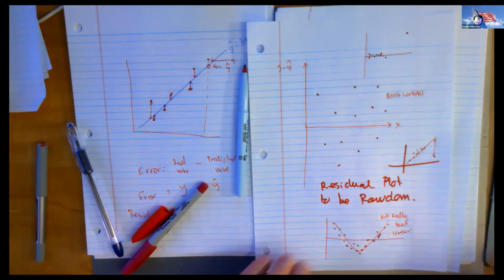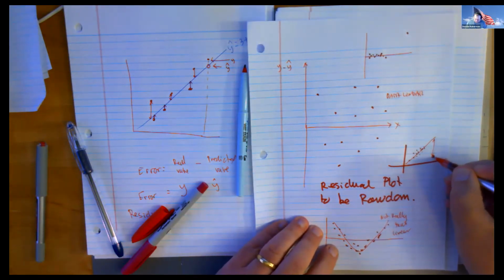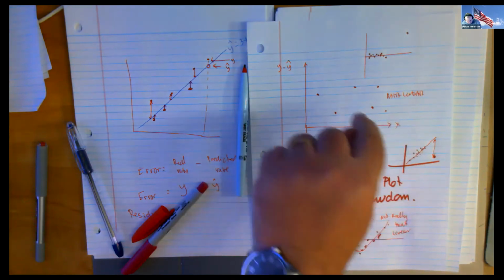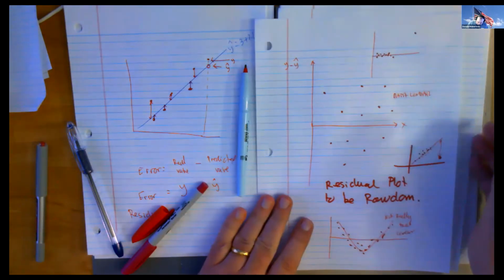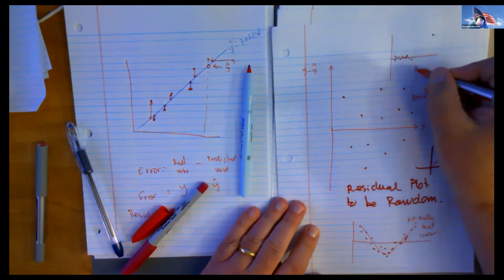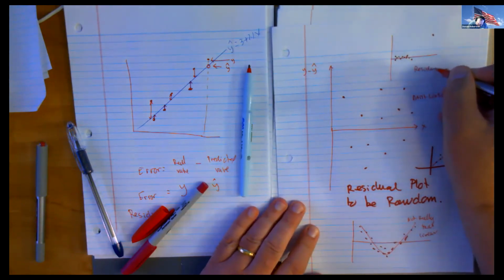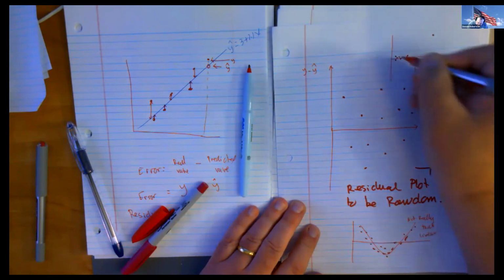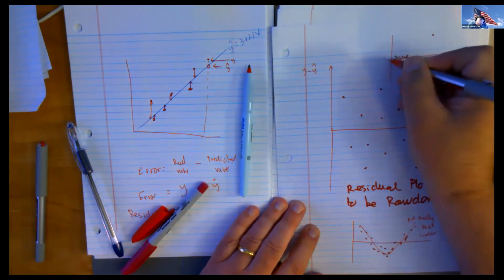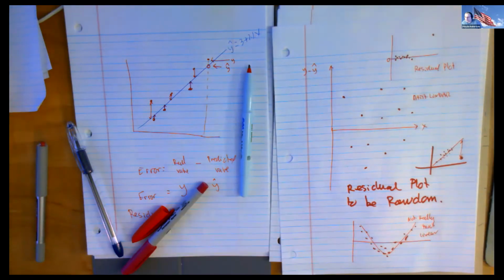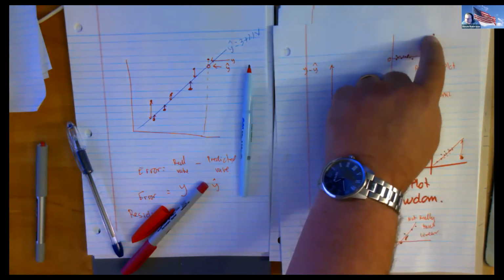Now, if you have a residual plot and there's an outlier, this is what the residual plot would look like. Almost all the data is going to be centered at 0 because 0 means you're bang on the line. So it's going to be really close. And this fella here is going to be high up.